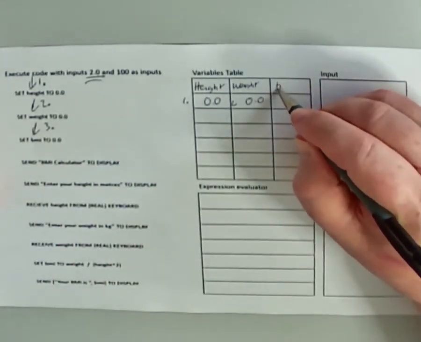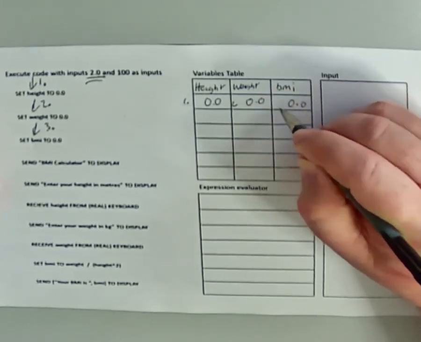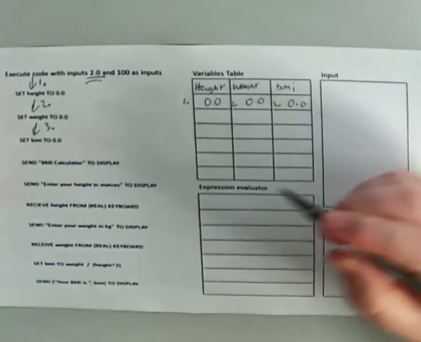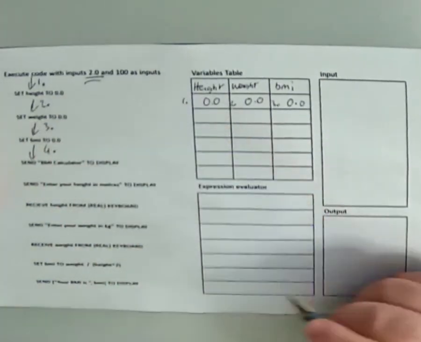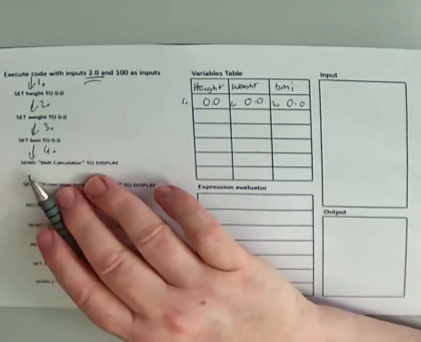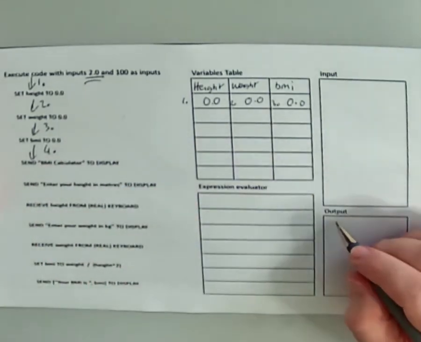Step 3, the BMI is set to 0.0. So BMI is 0.0, and that's done at step 3. And we're just going to go down now to step 4. At step 4 it says send BMI calculator to display. So that's output. So we're going to have output happening at step 4.